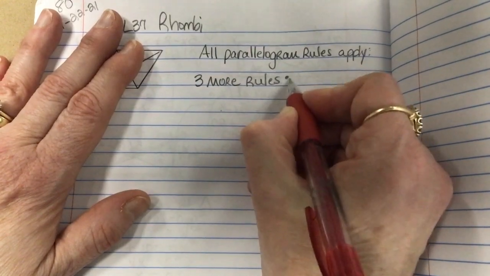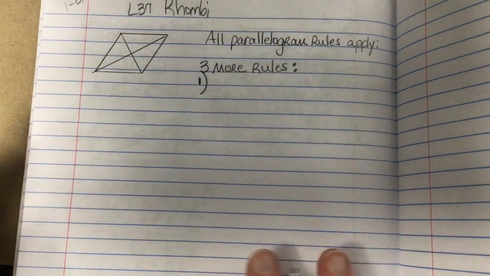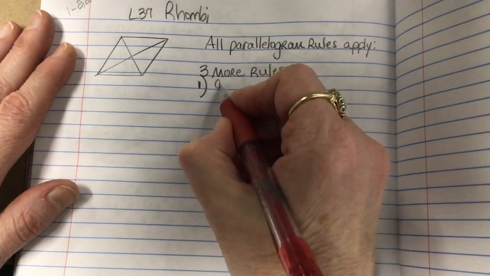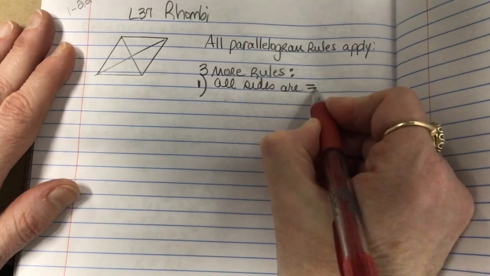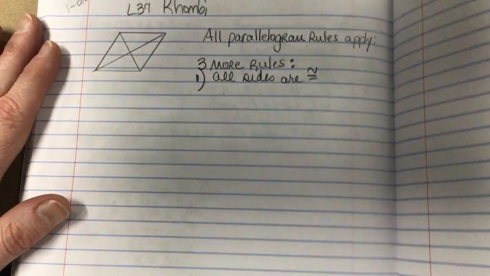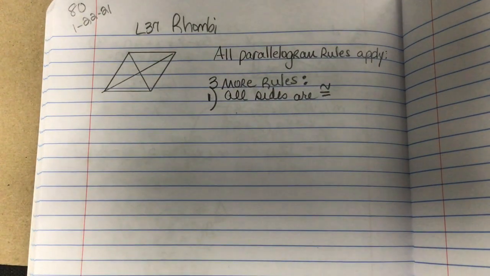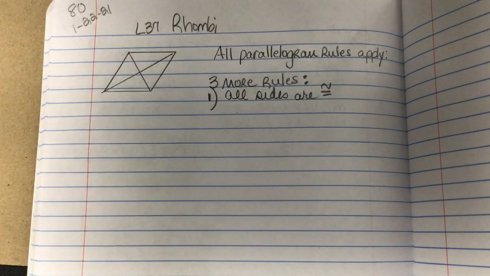Now, this is not a great way to say it, but it makes it easier if you think about it. All sides are, and I'm just going to use the symbol, congruent, because I didn't even put a name to this when I drew it in my notes last year. So all sides are congruent. Now here's the way I picture it. It's not a good description. All squares are rhombi. A square is always going to be a rhombus because it has this characteristic. All the sides are the same.